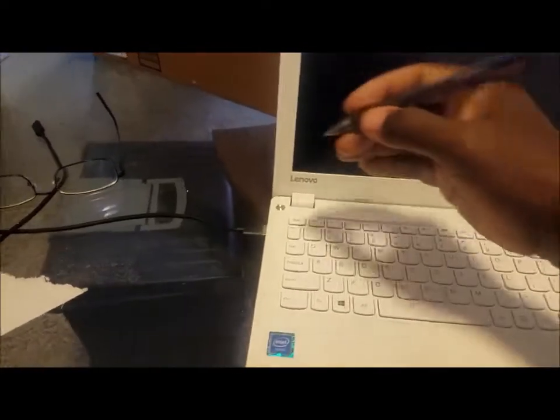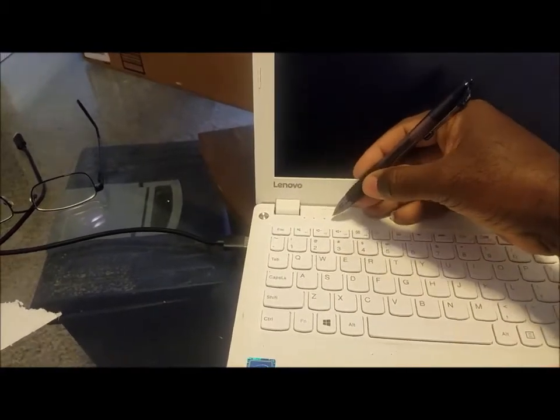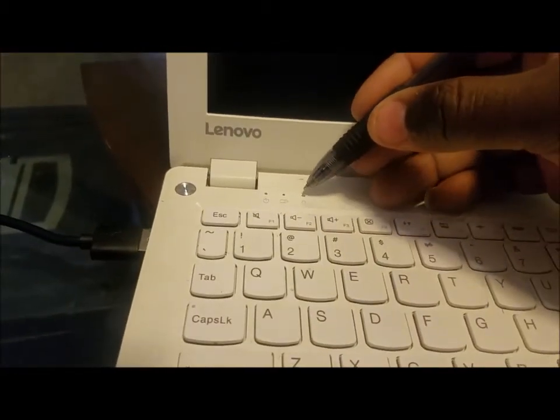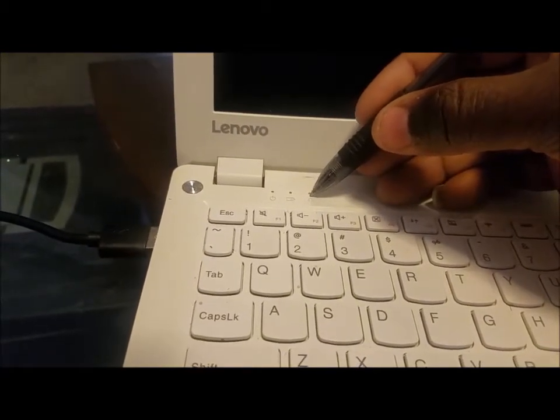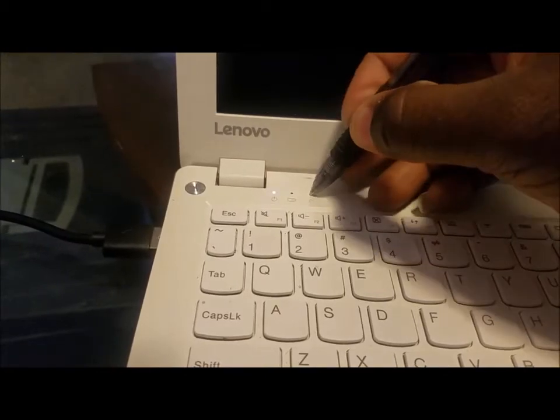So let's come over here. Let's press the button, and that white button should light up. There we go, and then the boot screen should show up.